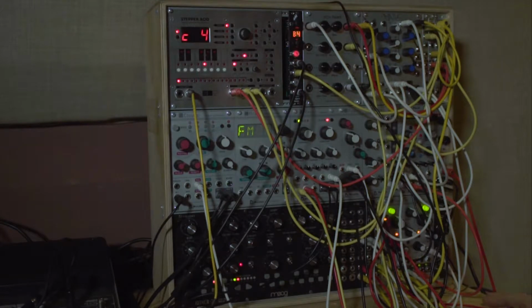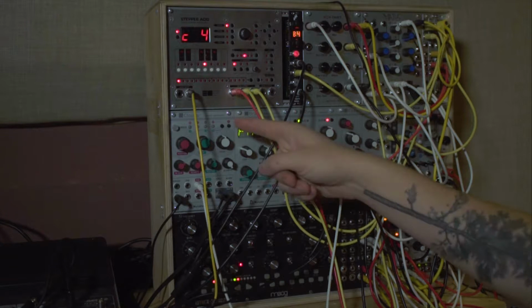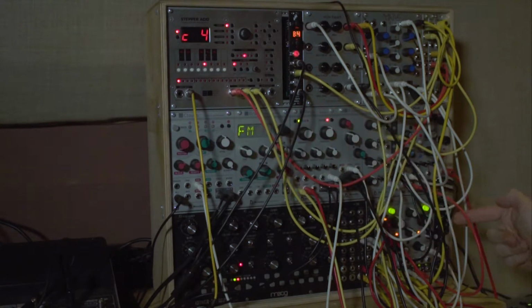And I'm going to be focusing mainly on 3 modules here from Mutable Instruments, which is Clouds, Rings and Marbles, which is kind of hidden behind this mess of patch cables right now. So I'm going to be focusing around those really. Just got to say a brief shout out to Mutable Instruments, really amazing company, really forward thinking and exciting instruments that they make.